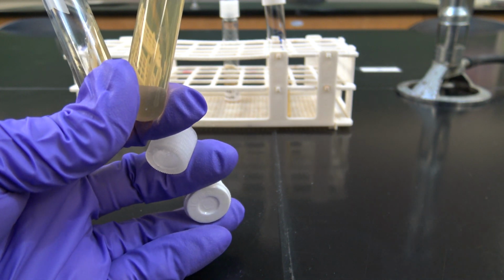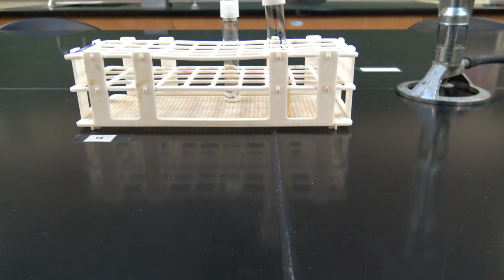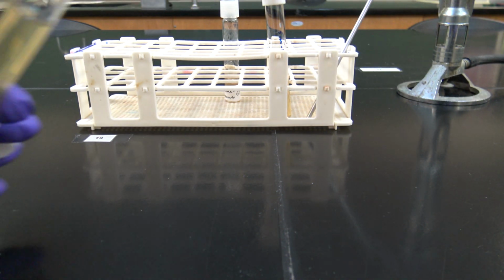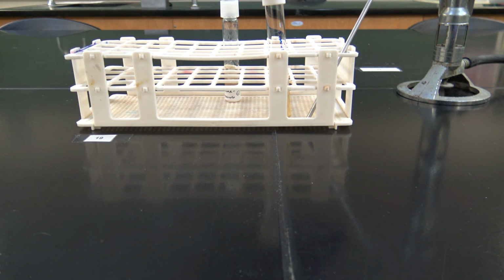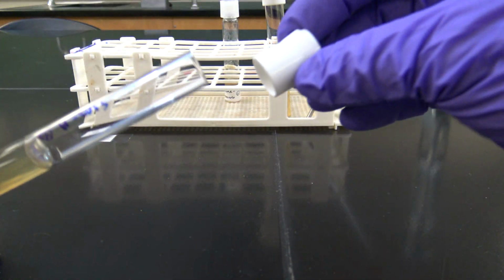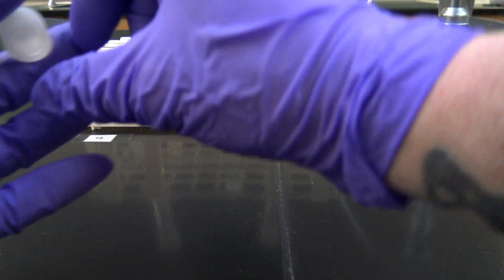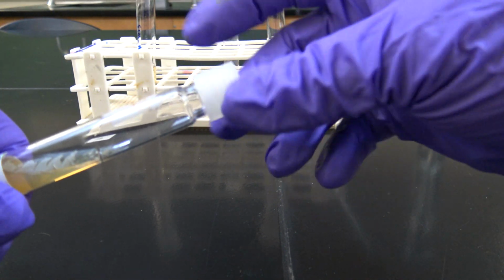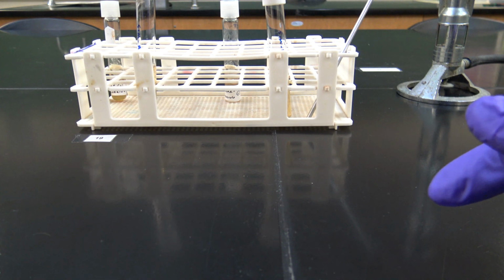Okay, so I'm going to sterilize my straight loop there, and then sterilize the lips of my tubes in the Bunsen burner. Place the caps back on them. Okay, so we're done with our gram positive.